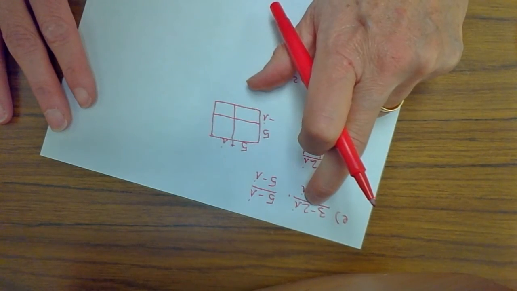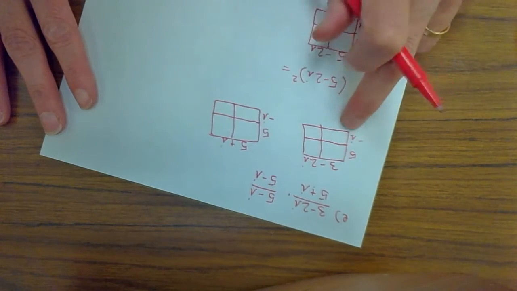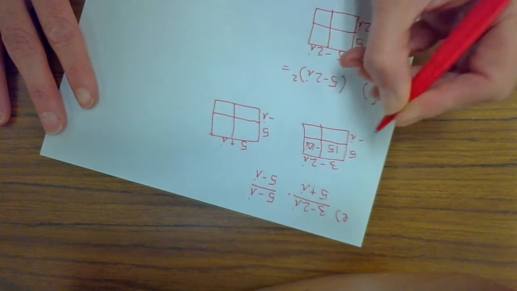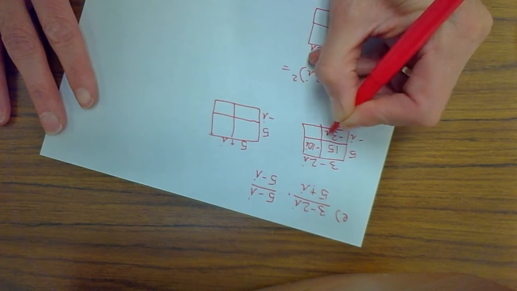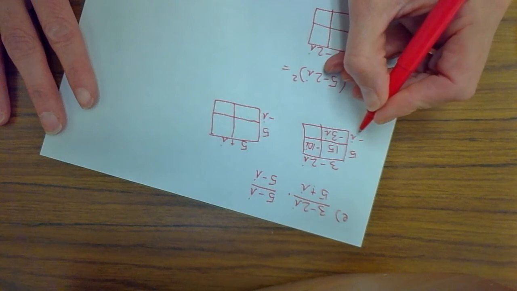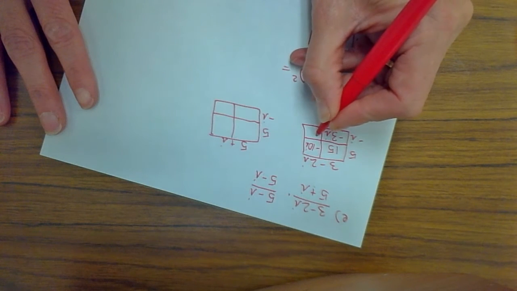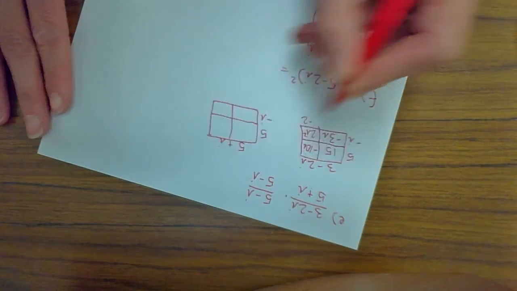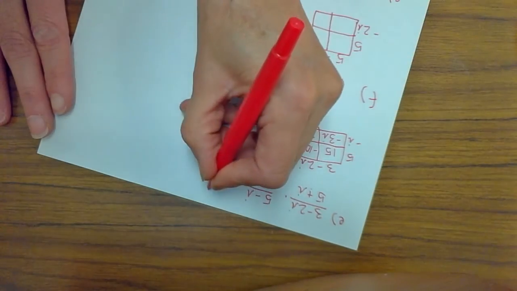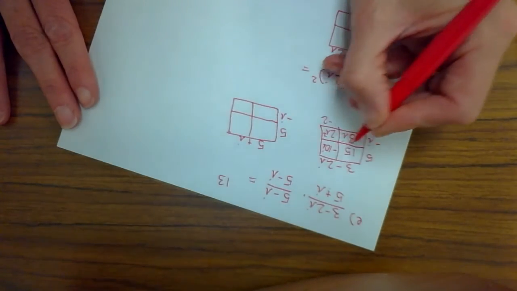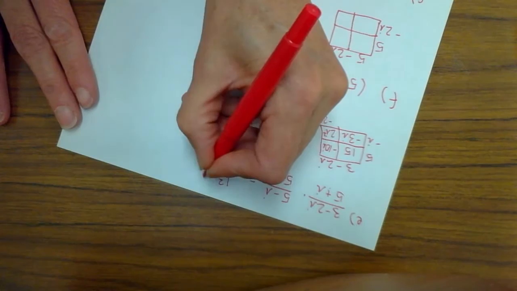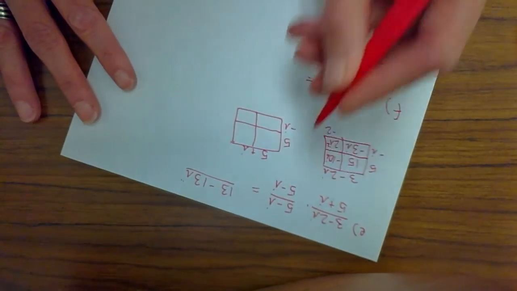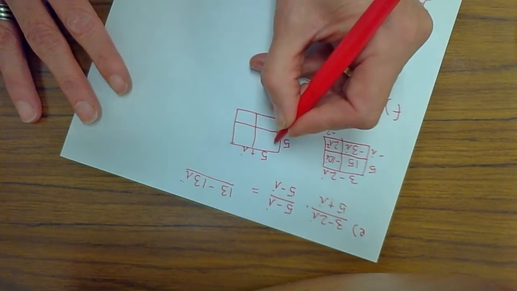So on the top you have 3 minus 2i times 5 minus i, which is right here. So that's 15 minus 10i, minus 3i, times minus 2 times minus i, which is positive 2i squared, which is the same thing as negative 2. So on the top I've got 15 minus 2, which is 13, minus 10 minus 3i is minus 13i.